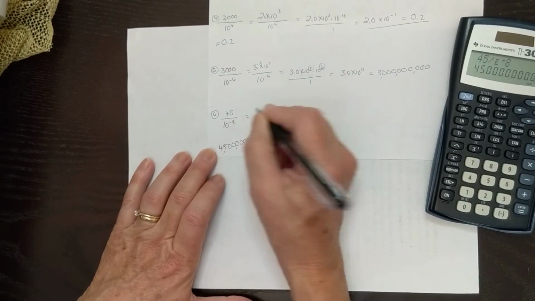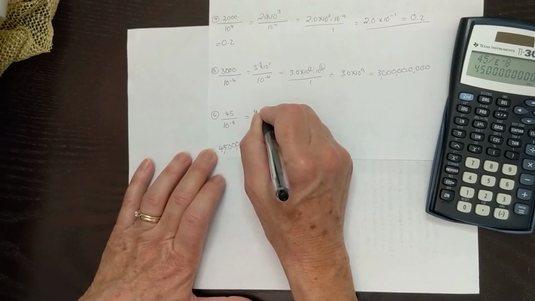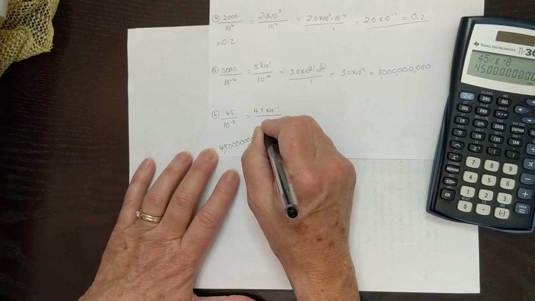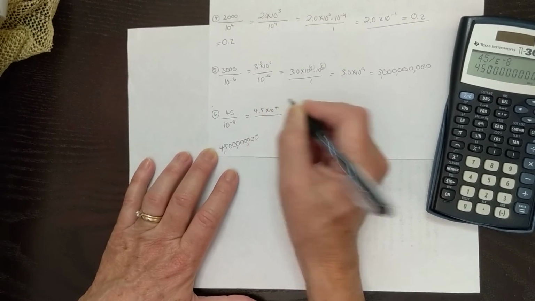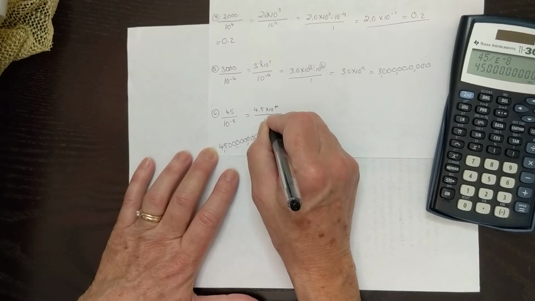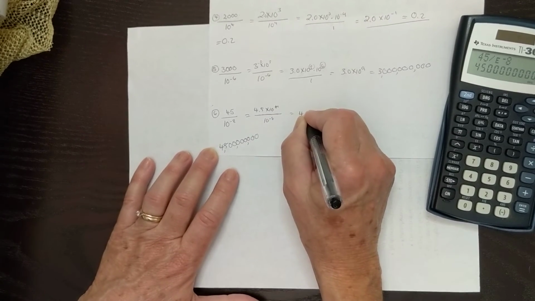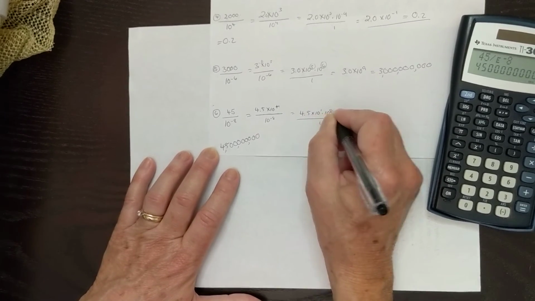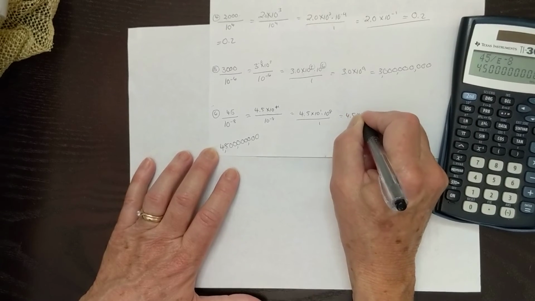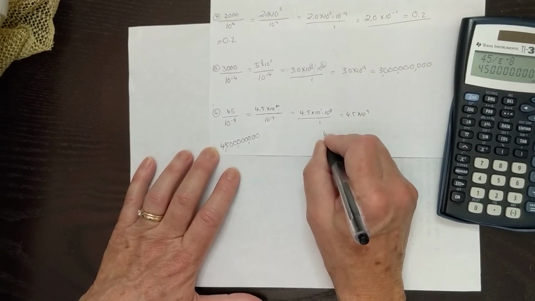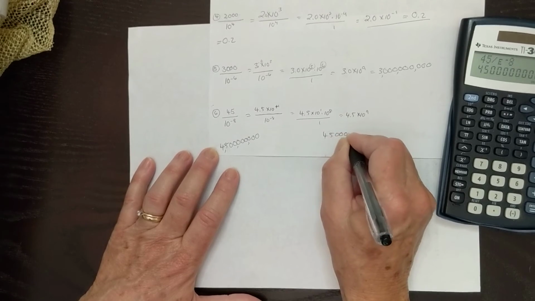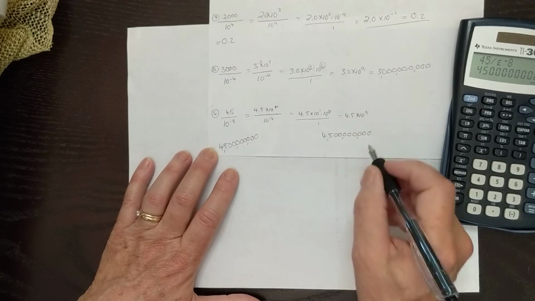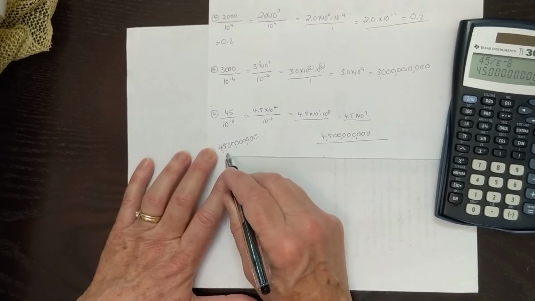By hand, 4.5 times 10 to the negative 1 over, wait, it's 10 to the positive 1, I'm sorry. 10 to the positive 1 over 10 to the negative 8. 4.5 times 10 to the 1 times 10 to the 8 over 1. Add the exponents. 4.5 times 10 to the 9, or 4, 5, 1, 2, 3, 4, 5, 6, 7, 8. That's by hand. That's by calculator. Same thing.